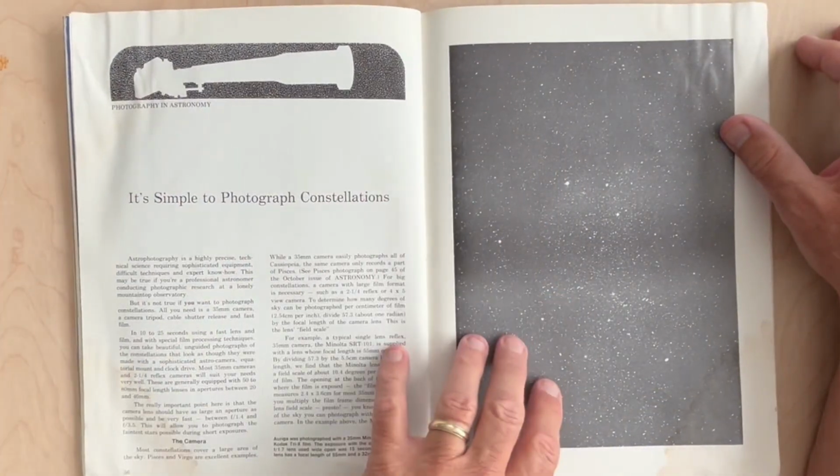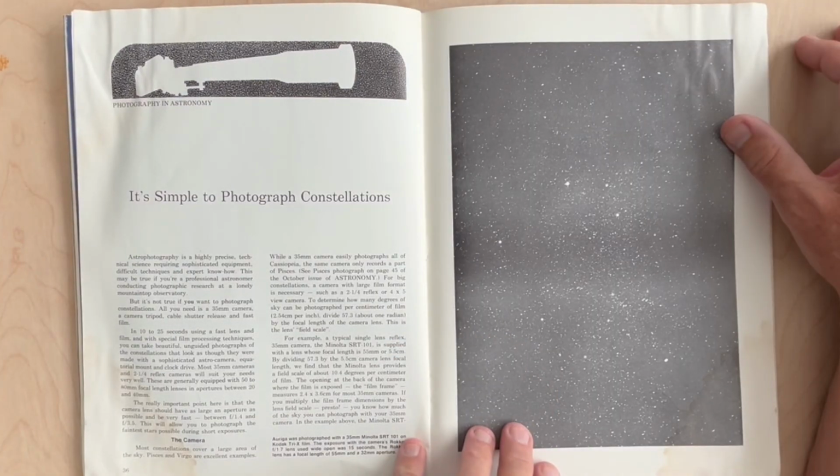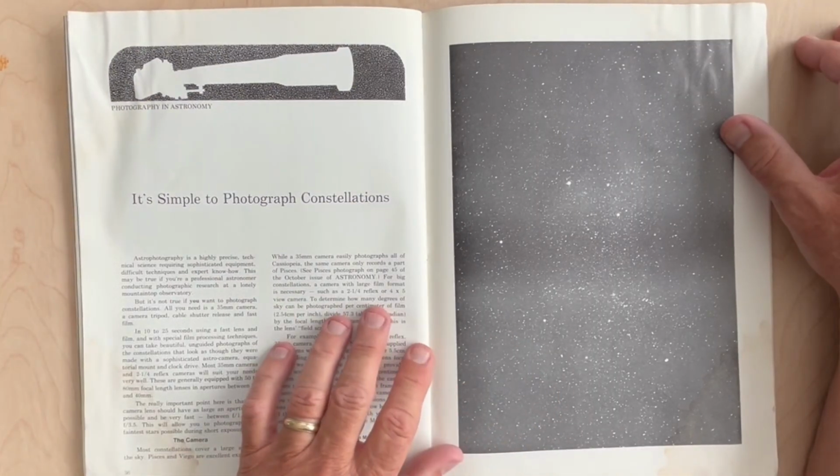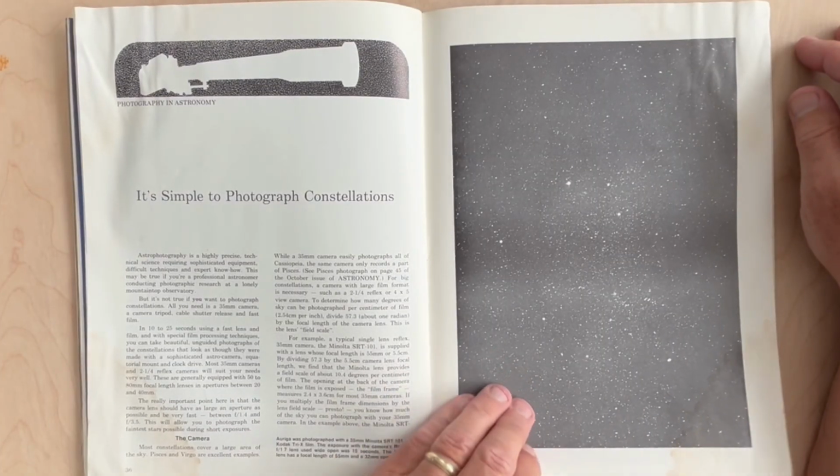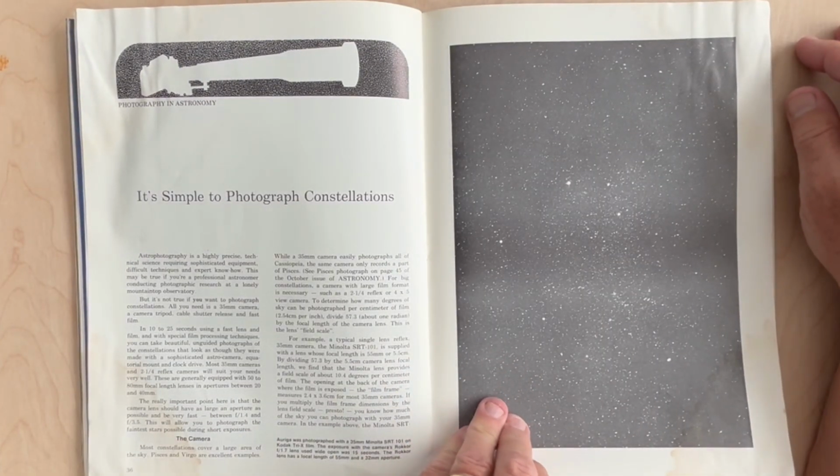This goes over photography, of how to use a camera. This day was 35 millimeter cameras, and we set them on a tripod and open them up through a shutter and expose it for several seconds before you got star tracking.